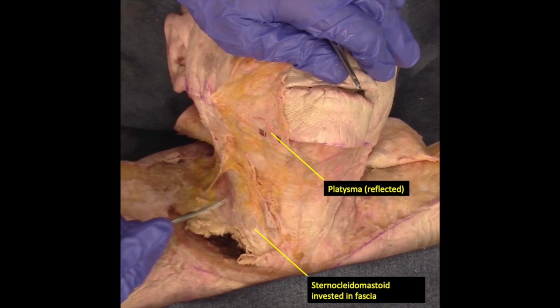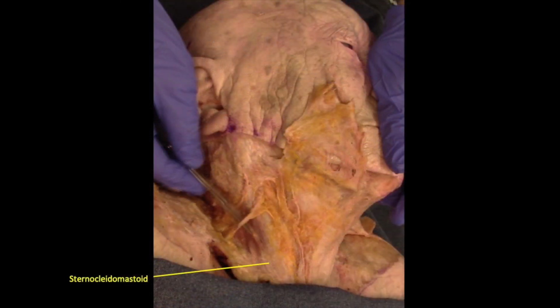Before the deeper structures of the neck can be demonstrated, it is necessary to reflect the platysma and as much of the investing fascia as possible. Oftentimes, superficial nerves will be reflected along with the platysma, but not in this case. Continuous cleaning of the investing fascia reveals some structures that are located partially within the posterior triangle. First, the sternocleidomastoid is indicated to demonstrate the anterior boundary of the triangle.